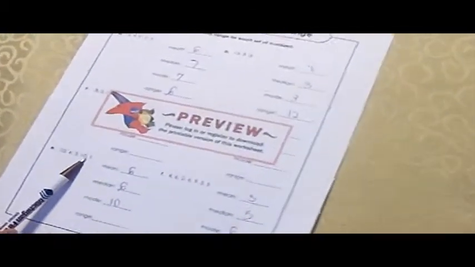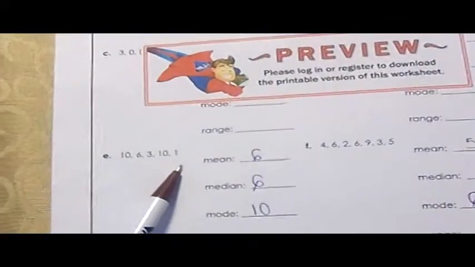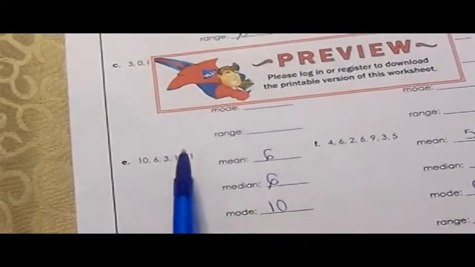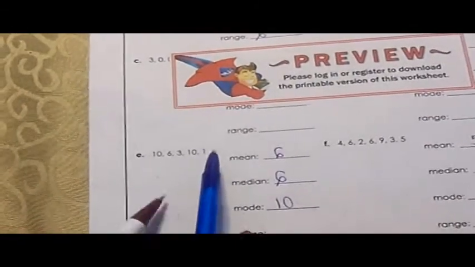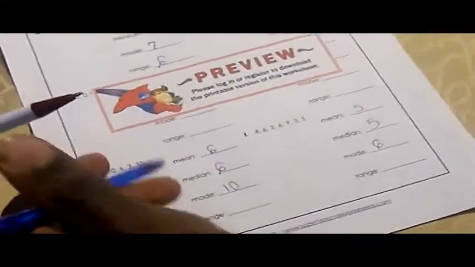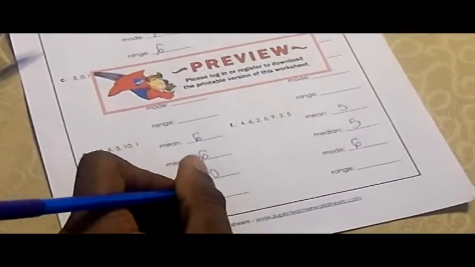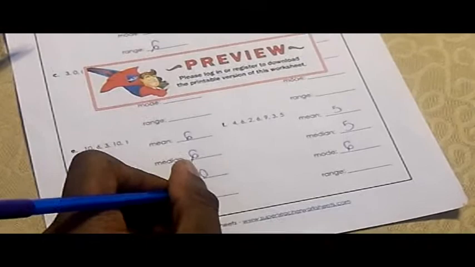All right, let's do letter E and find the range. Denzel, could you tell us the smallest number in letter E? The largest number in letter E is 10, and the smallest is 1. All right, and 10 subtract 1 is 9, and that will give you your range.